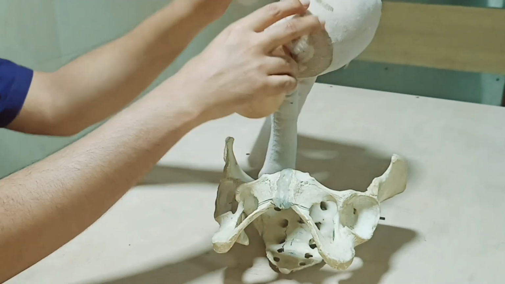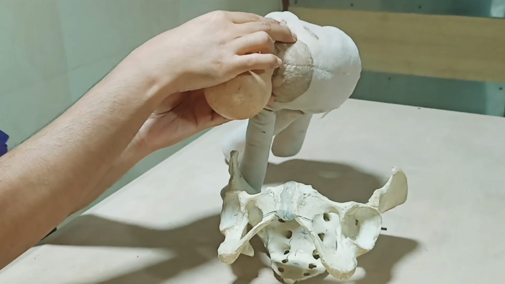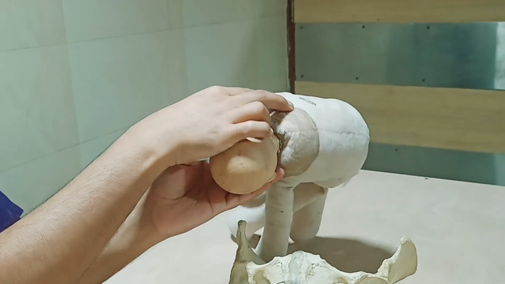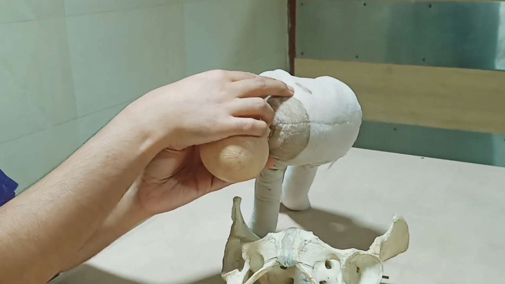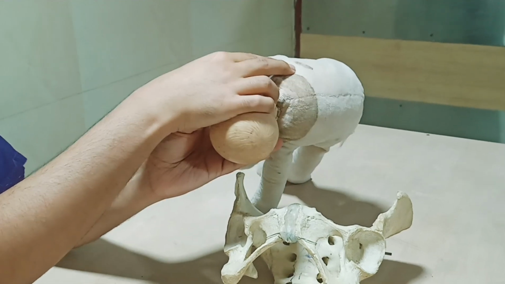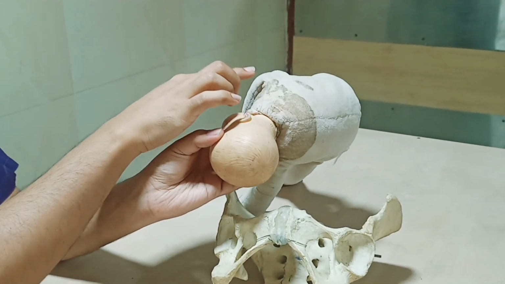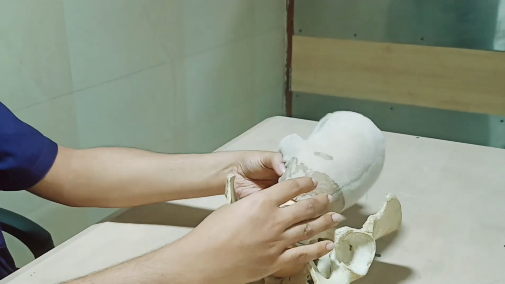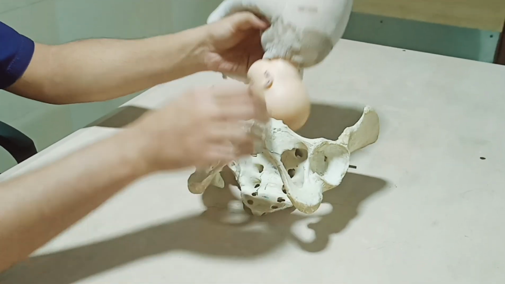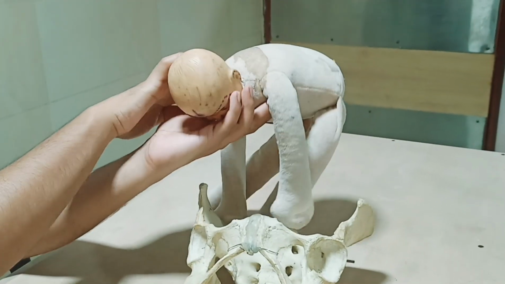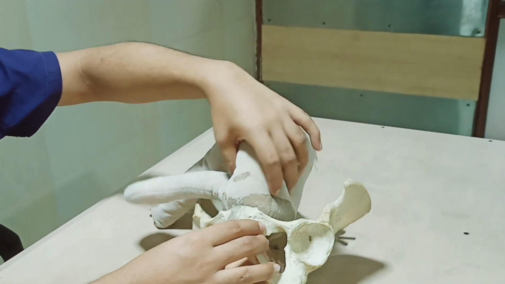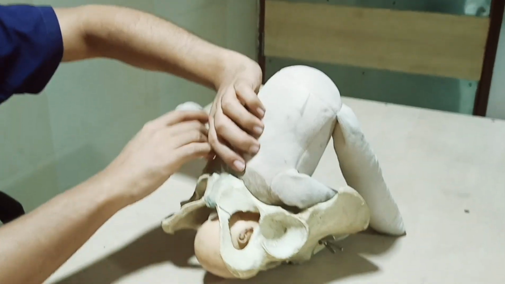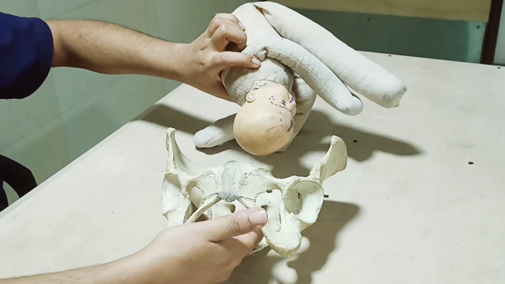So with a corkscrew maneuver, we will rotate the baby such that the anterior-posterior shoulder comes towards the oblique plane. If the anterior shoulder gets dislodged, then it will get delivered. If it does not get dislodged, then we will rotate it by 180 degrees such that the anterior shoulder will become posterior and it will come towards the sacral hollow.